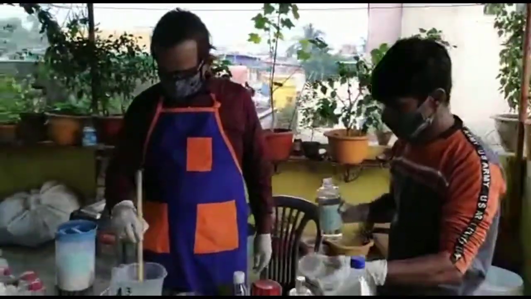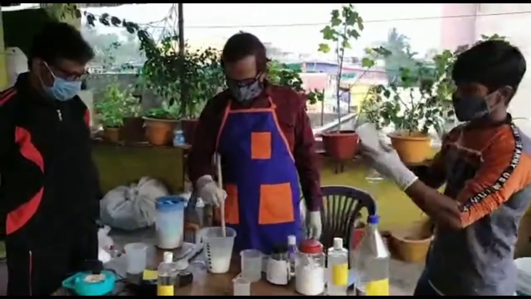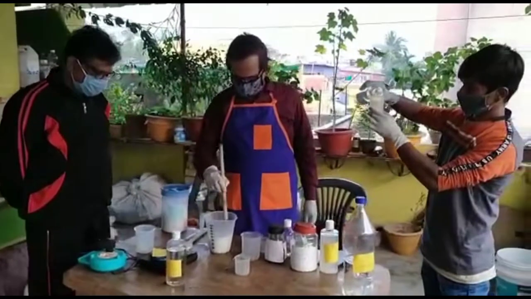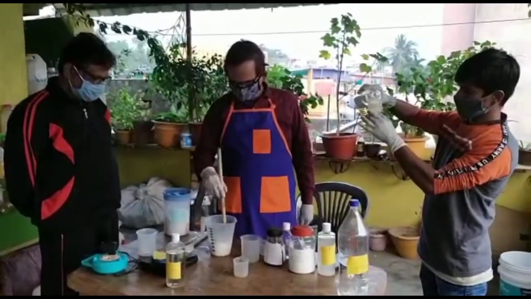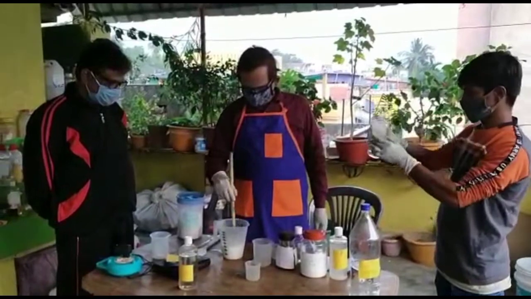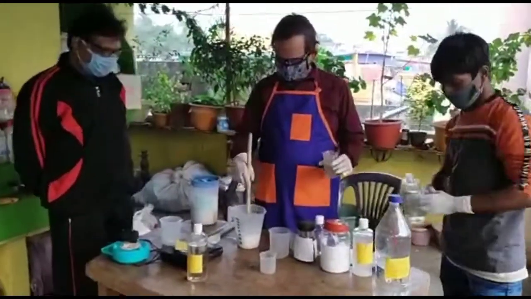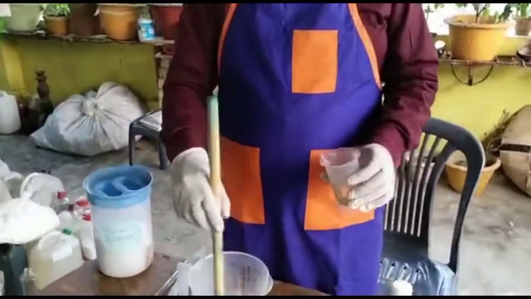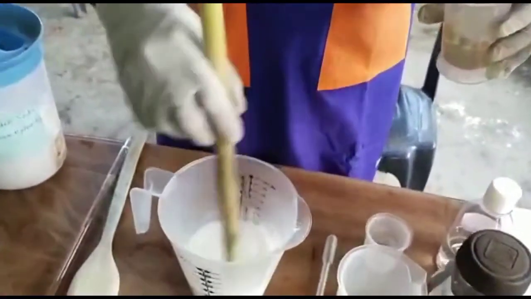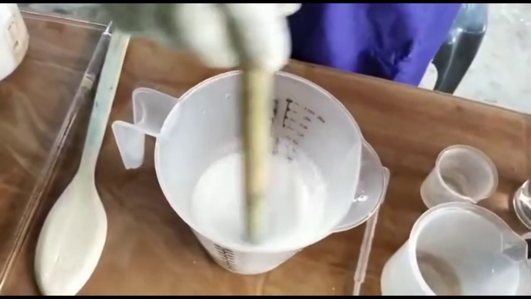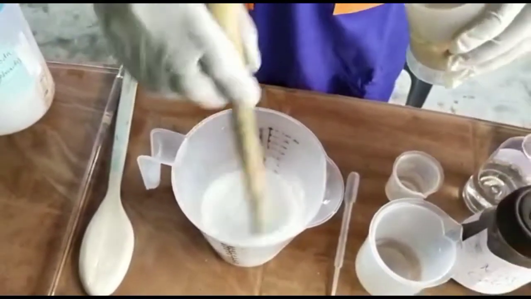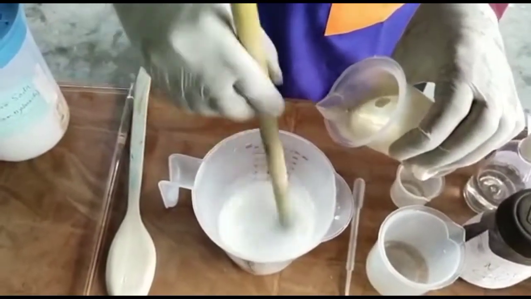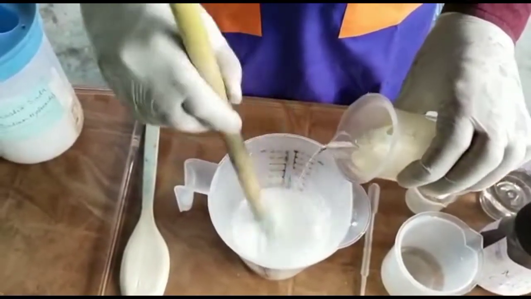You see, after this it should be mixed properly. Water and perfume and acid thickener should be mixed. Acid thickener cost is around 250 rupees to 300. Now, after mixing acid thickener and perfume in the DM water of 300 ml, now we are putting HCl, hydrochloric acid, 60 ml.